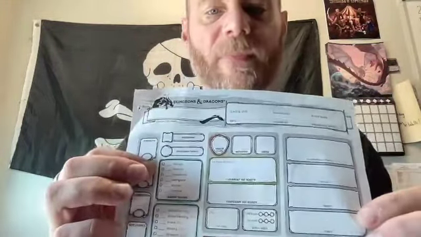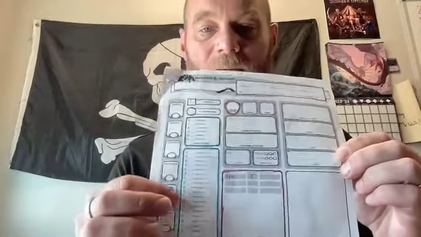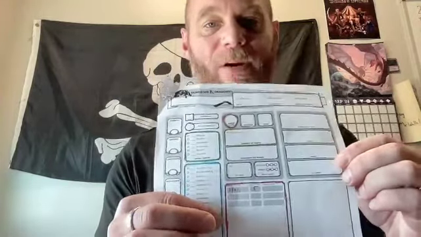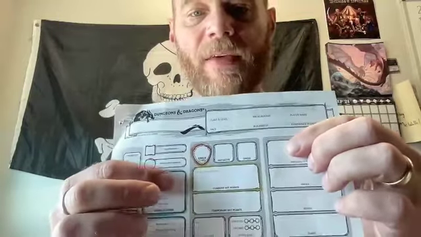So saving throws are green. Green box, okay? Skills are blue box. Attacks, red, violence, red box for attacks. We did orange for armor class, because why not? And then yellow for hit points, okay?